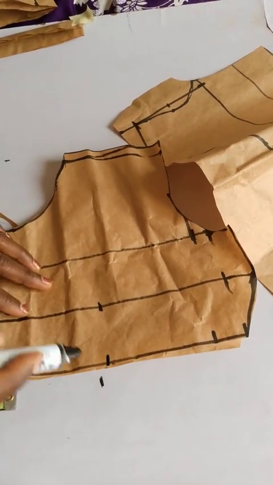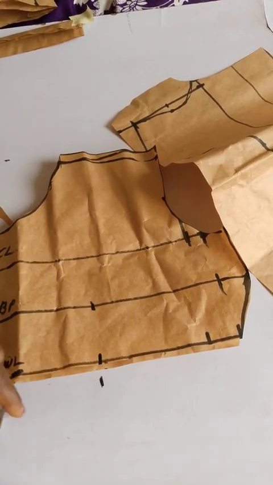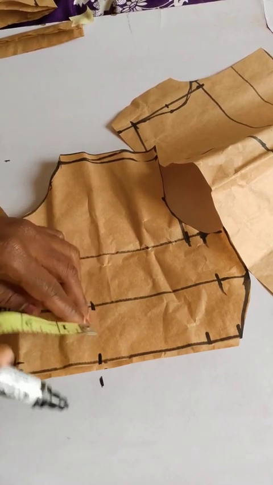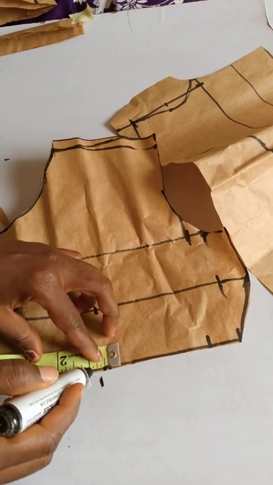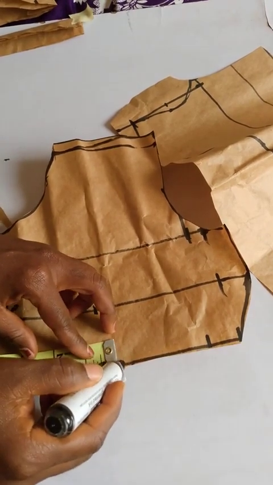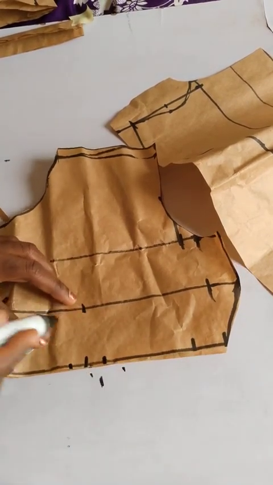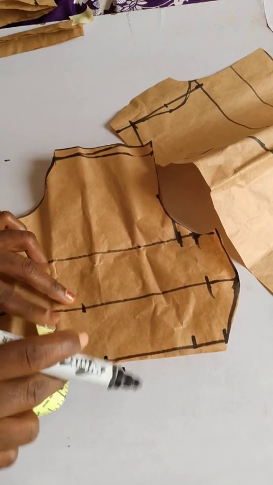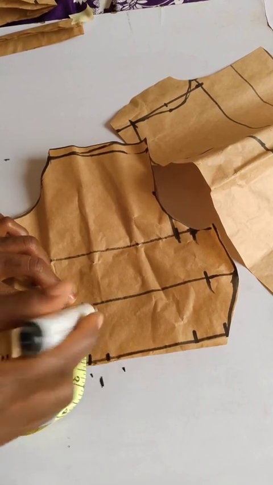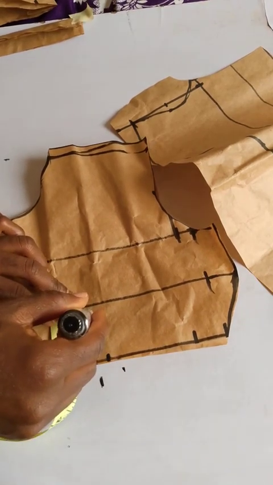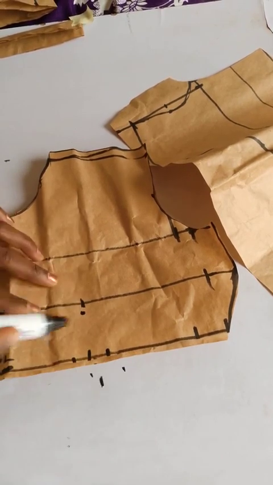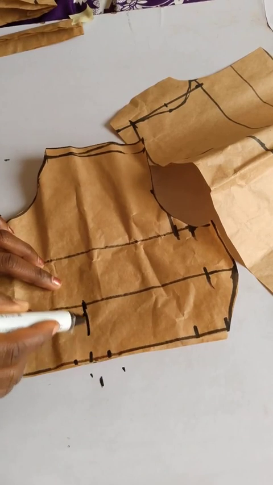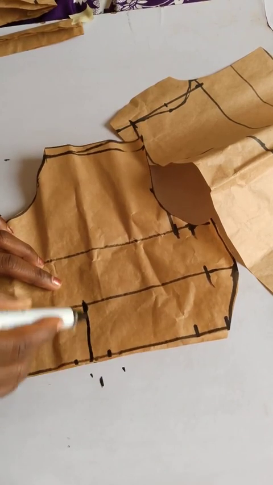So on this waistline, you measure 0.5 on both sides. 0.5 here, 0.5 here. You can decide to step down by 0.5 or 1 inch. These are initial line, right?